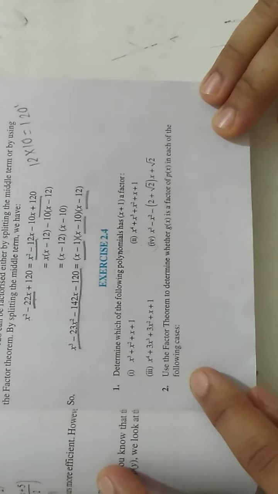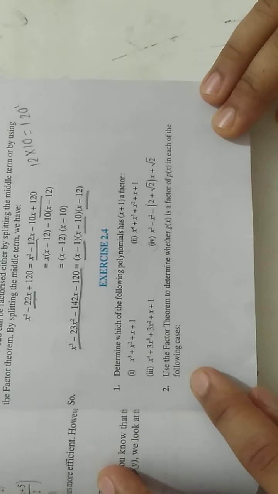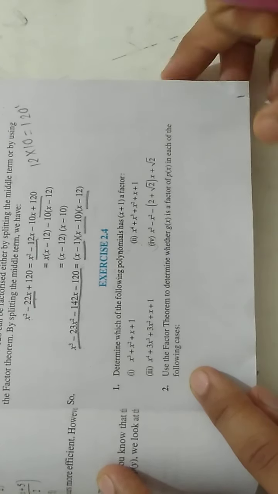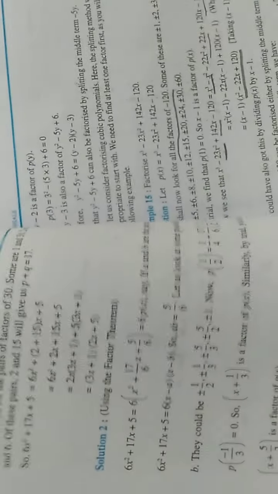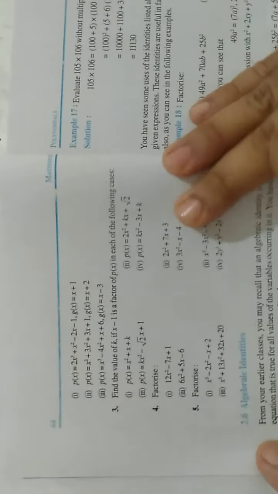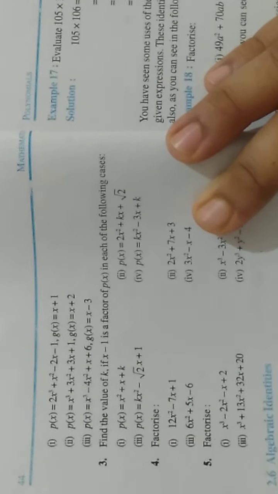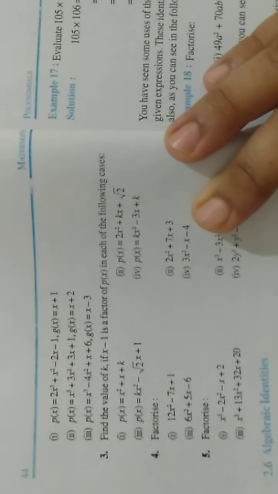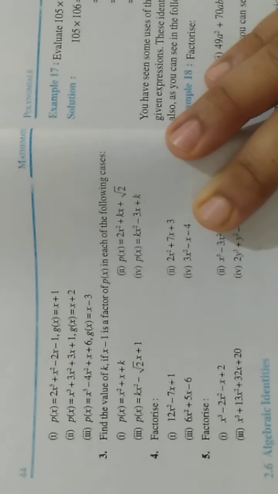Question 2, use the factor theorem to determine whether g of x is a factor of p of x in each of the following cases. Different cases are given and we have to put the value of x in the given polynomial. So let me see. First, p of x is equal to 2x cube plus x square minus 2x minus 1, and g of x is equal to x plus 1.